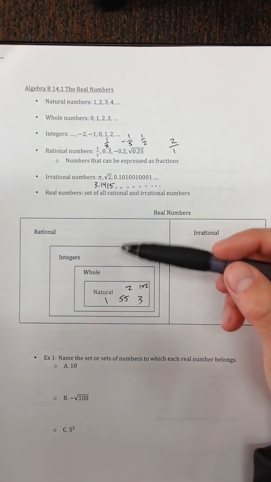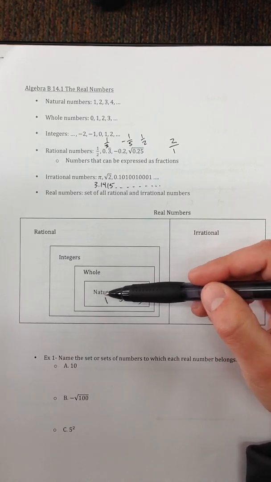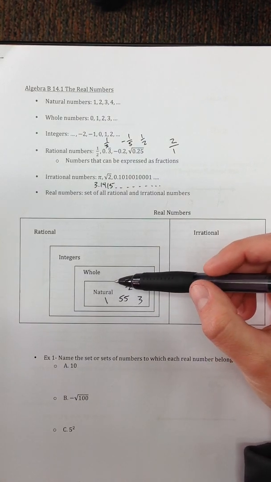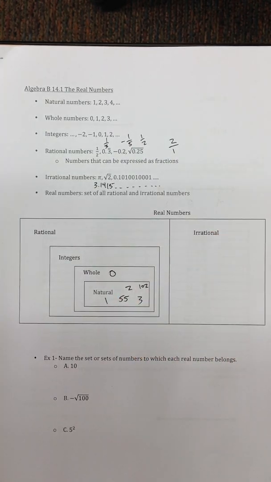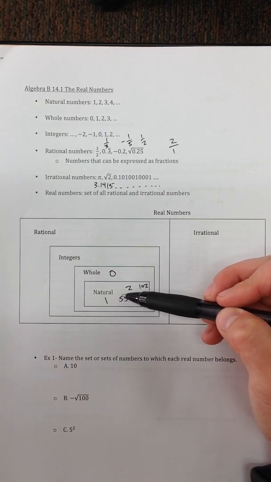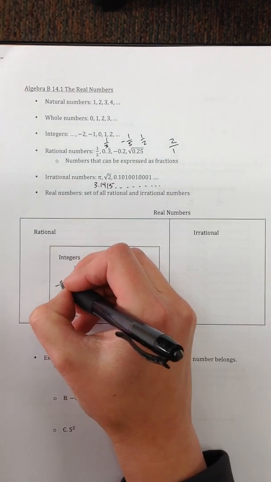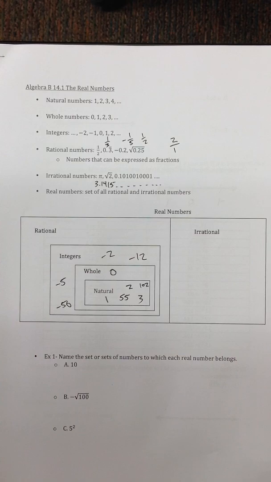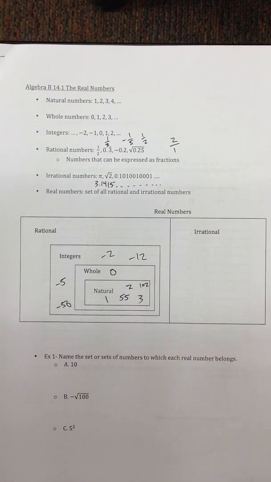Okay? So now when you go out to the next one, that's whole numbers, and the natural numbers are inside the whole numbers. So everything in this natural numbers box is also going to be in the whole numbers box. The only number that would be in the whole numbers box but not the natural would be 0, because 0 is a whole number but not a natural number. So all your naturals and then 0. For integers, we add on the negative versions of those numbers, like -5, -2, -12, -50. So integers are all of those negative ones, the wholes, and all the naturals.